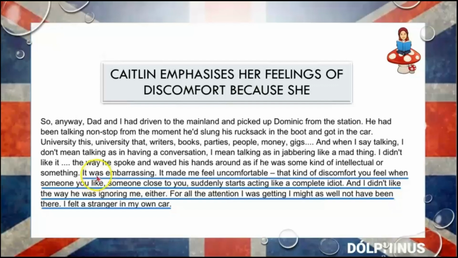I didn't like it. It was embarrassing. It made me feel uncomfortable. That kind of discomfort you feel when someone like you, someone close to you, suddenly starts acting like a complete idiot. And I didn't like the way he was ignoring me either. For all the attention I was getting, I might as well not have been there. I felt a stranger in my own car.